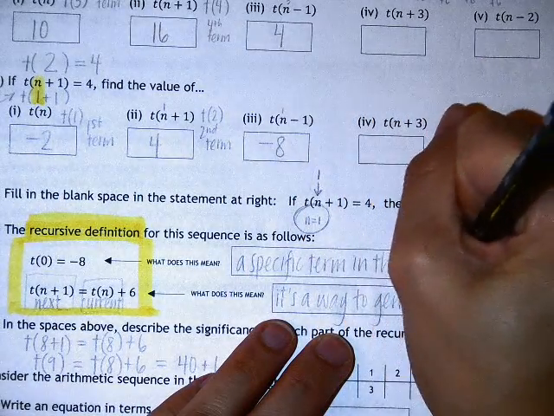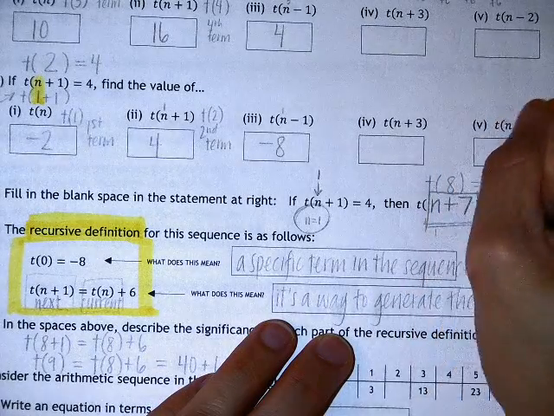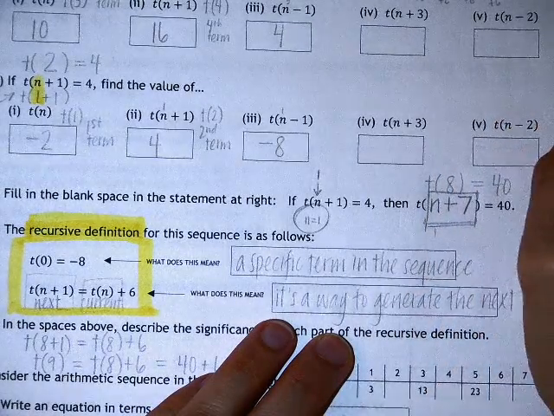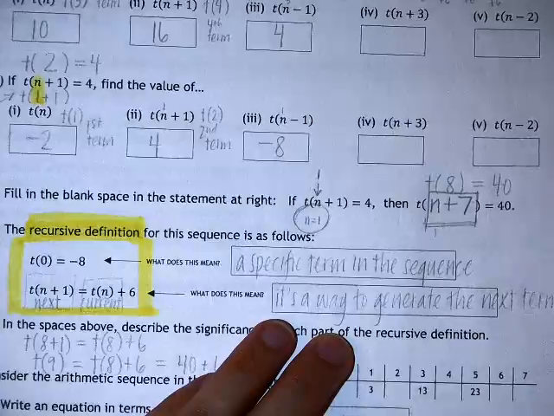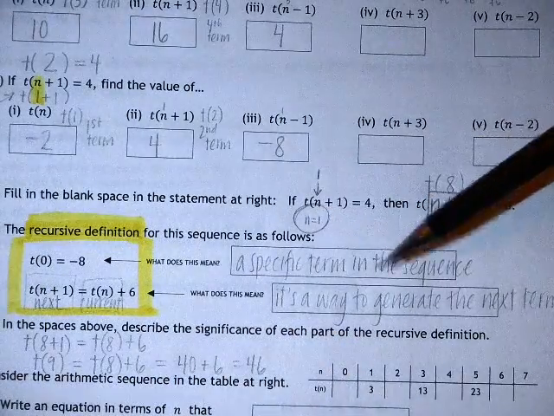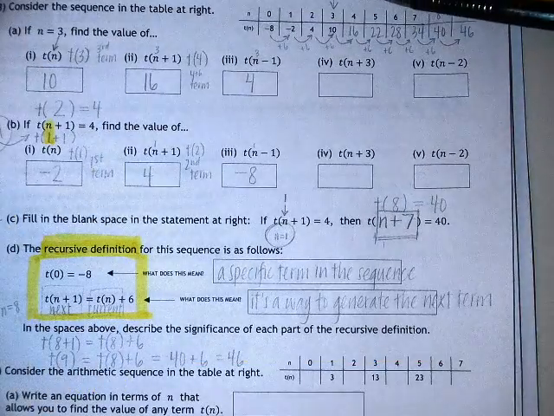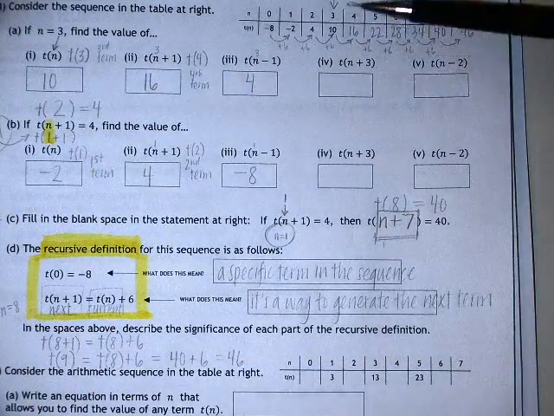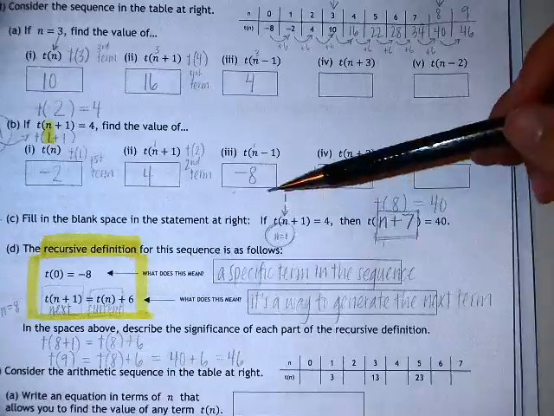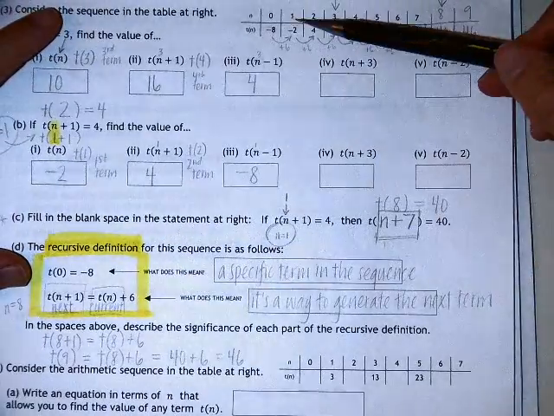So in general, a recursive definition is a way of basically giving you somewhere to start and giving you a code for how to generate what comes next. In fact, the recursive definition is almost kind of like coding.